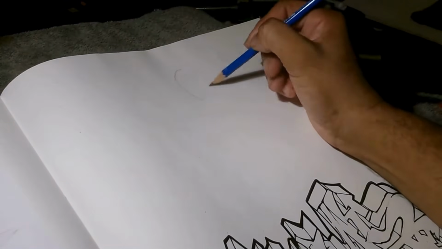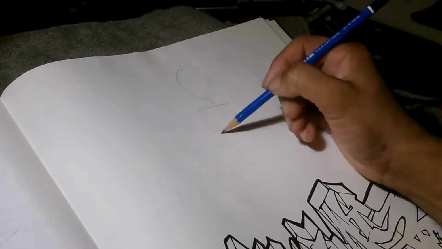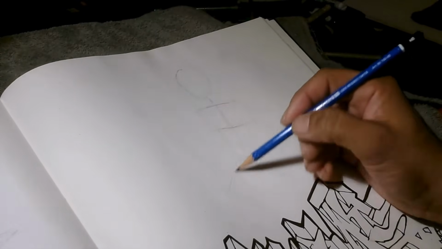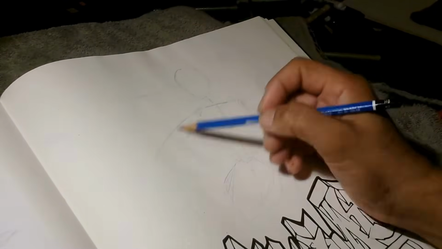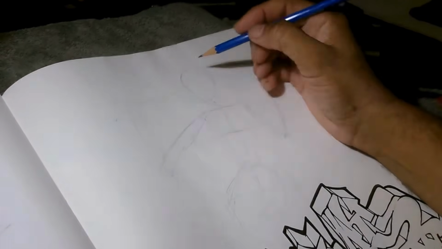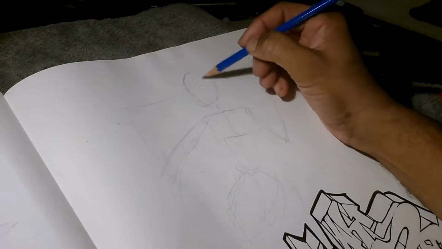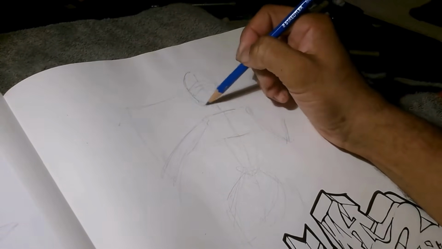Stage 5, female hip-hop graffiti character. Now let's create a female hip-hop graffiti character. Start with the sketch drawing, keep it loose and focus on the pose. Begin by drawing the head first. The torso is about 3 heads high and 2 heads wide. The legs are about 4 heads high and each leg is roughly 1 head wide. The arms are about the same length as the torso.